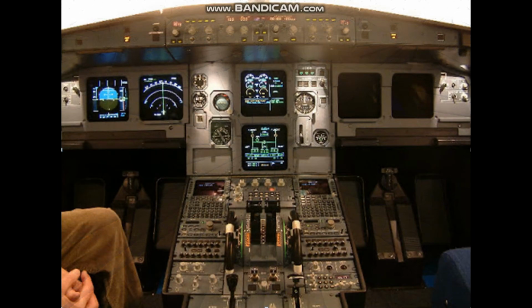Engine parameters on most modern business jet and transport aircraft are displayed electronically on LCD or CRT. The most common method used is the EICAS, which means engine indicating and crew alerting system. And here we have our EICAS. The EICAS is divided into two screens.